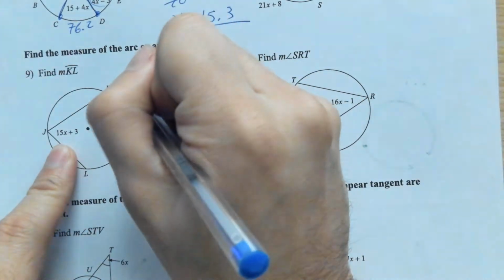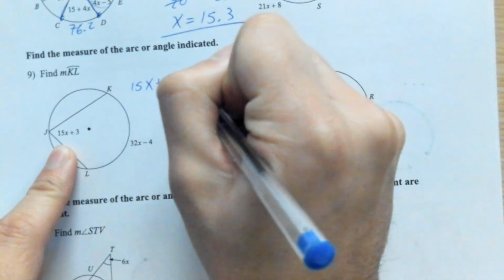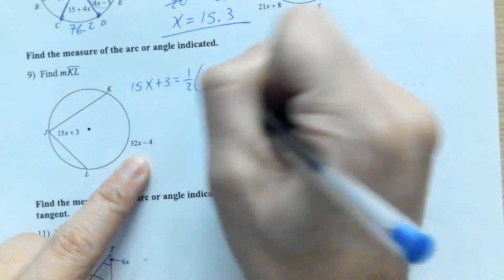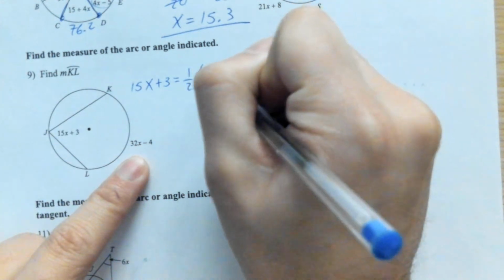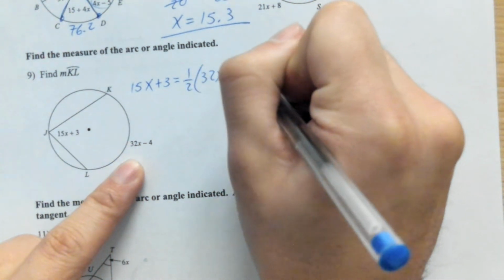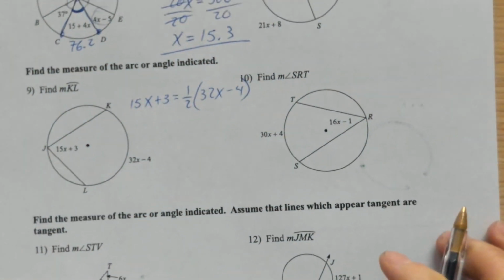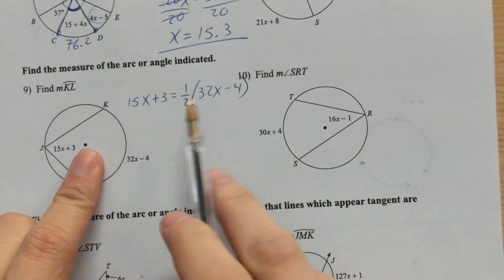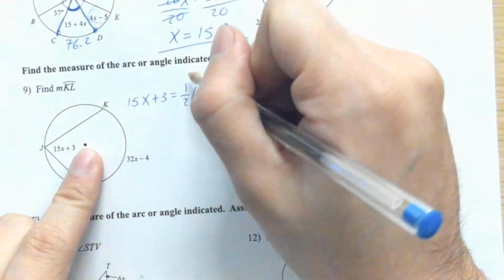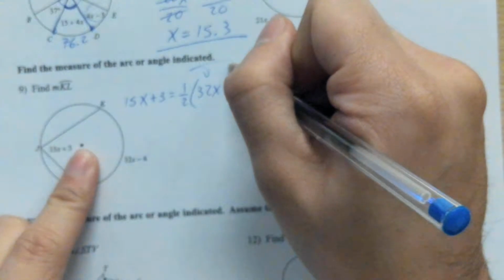The angle inside, 15x plus 3, is equal to 1/2 the arc, 32x minus 4. Now there are several ways to solve for this. You can either multiply both sides by 2 to get rid of this 1/2, or you can distribute this 1/2 to both of these.